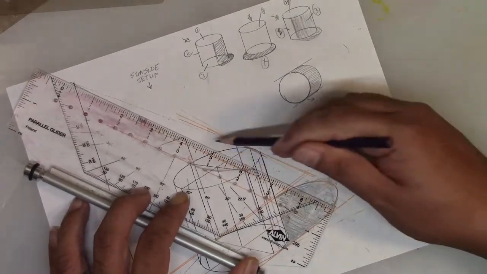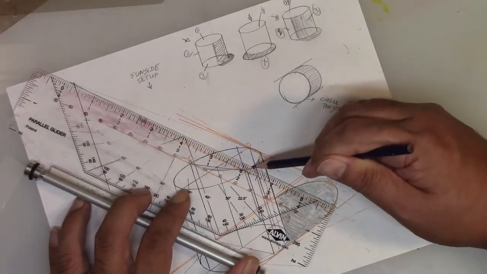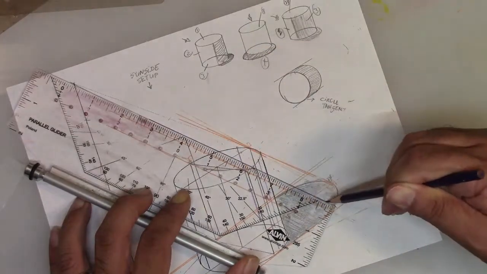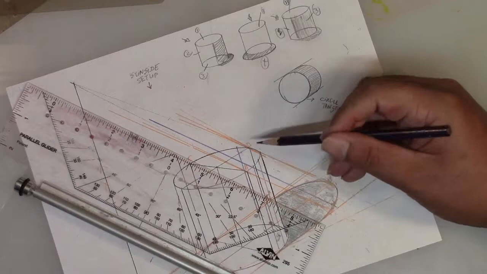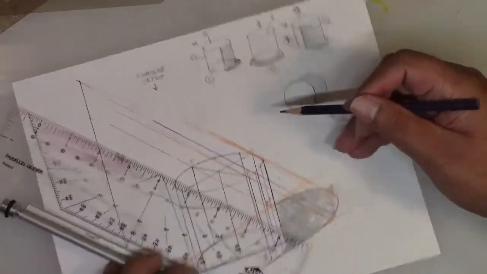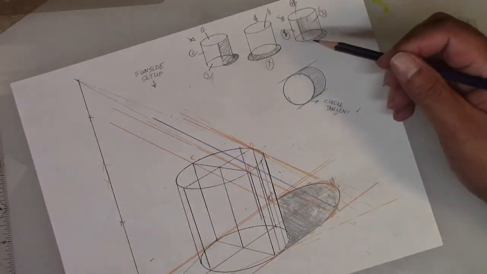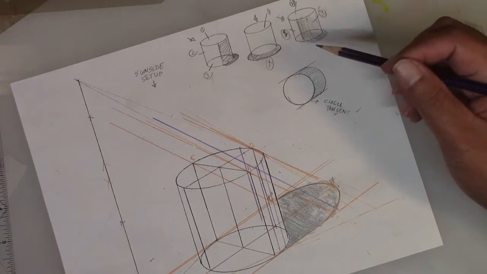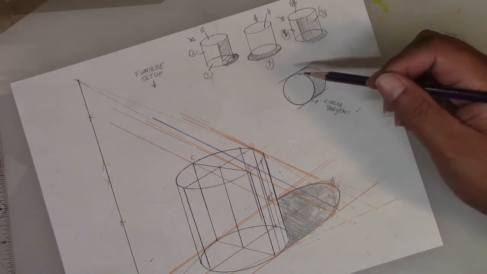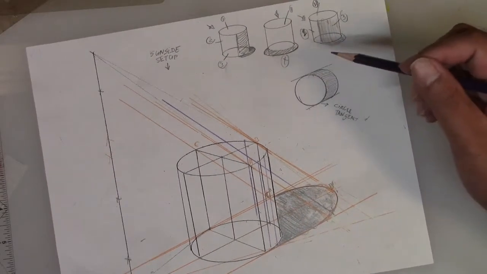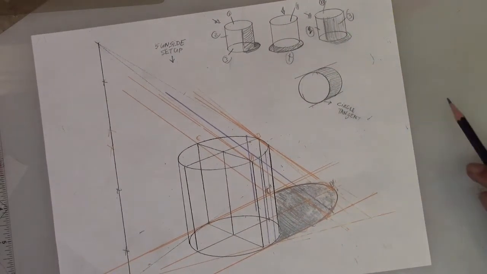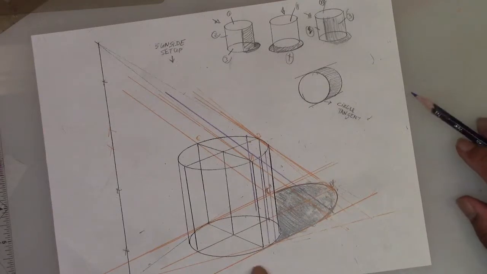And then I would label them A, B, C, D, E, so that as you're constructing it, you have more and more reference points to build with.